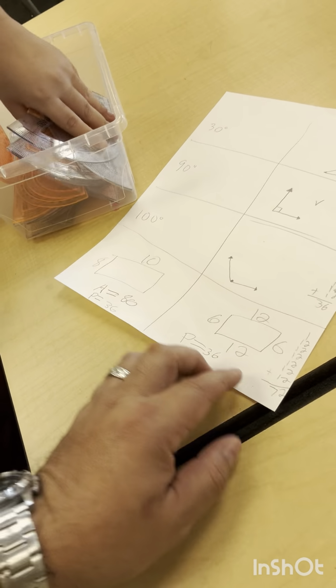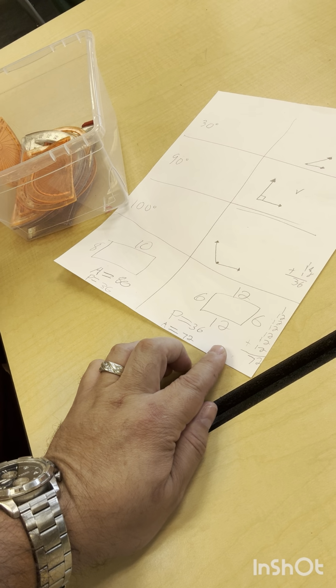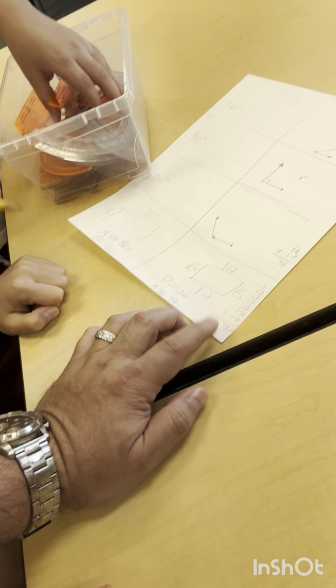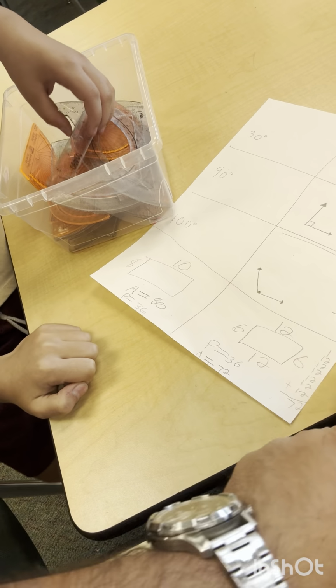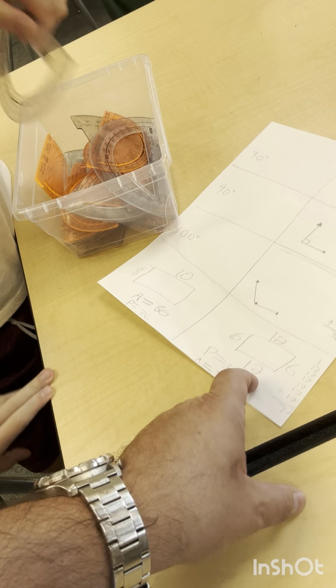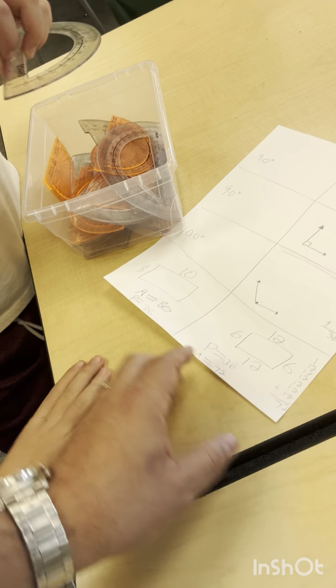Let me see what you got here. Good, the same thing here. Good. Here, I'm not sure what you got, an area. Oh, because you're multiplying. Okay, you're multiplying, and I see how you did it. Okay, that's good. Next time, try using a standard algorithm for that one.